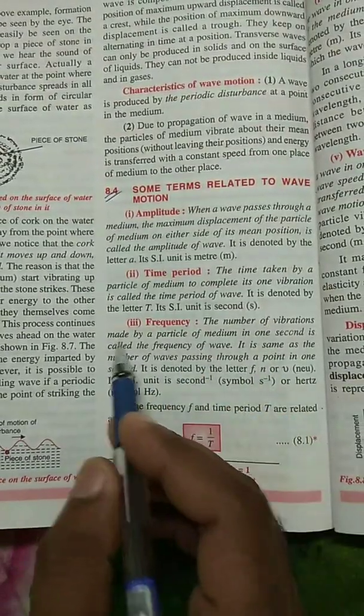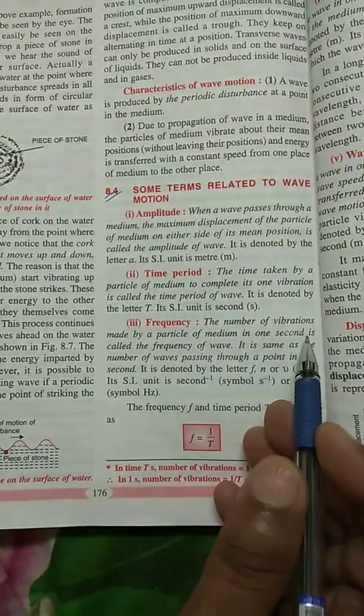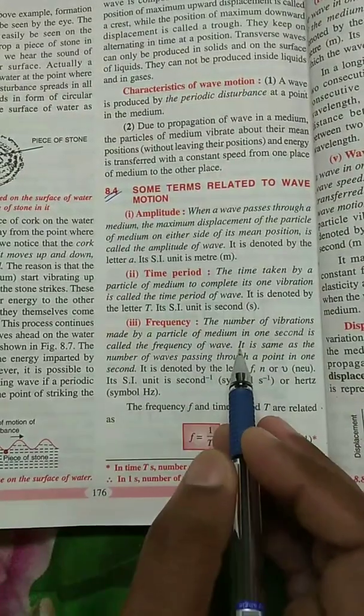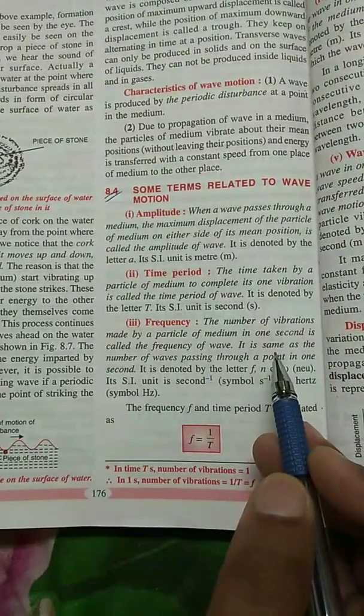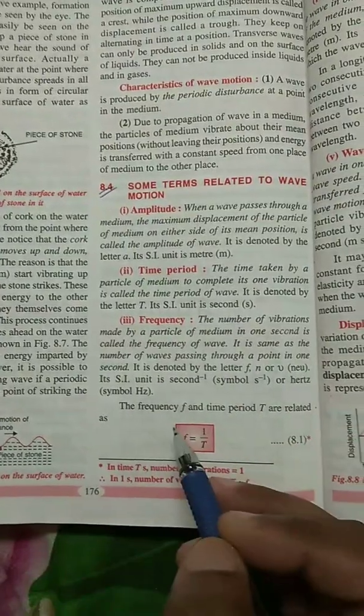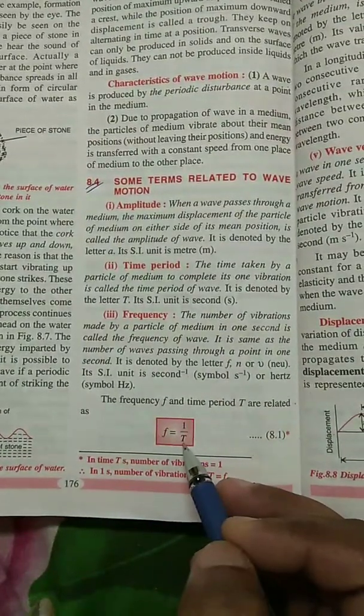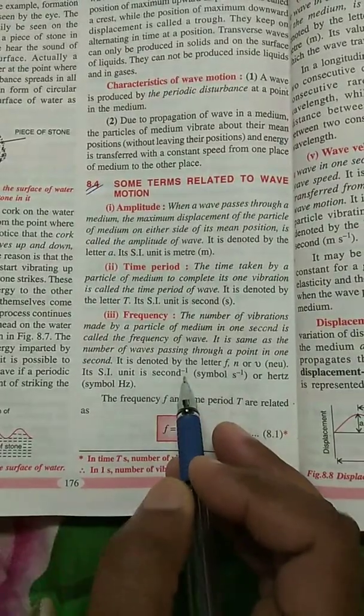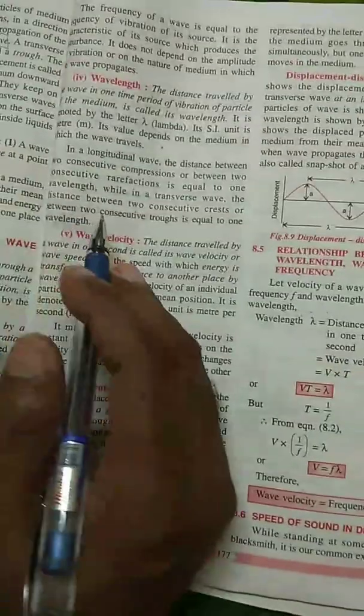Frequency: the number of vibrations made by the particle of the medium in 1 second is called the frequency of the wave, or in simple words, number of cycles per second, number of waves per second. So frequency is the reciprocal of time period. Its SI unit is second inverse or hertz.